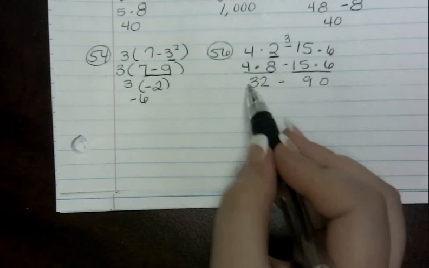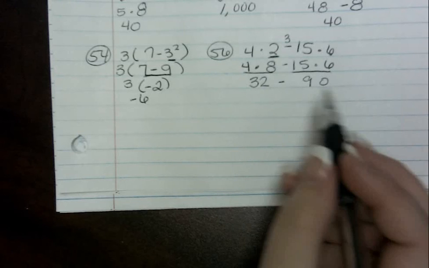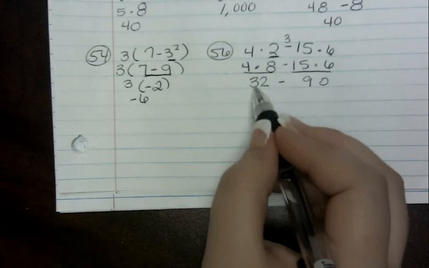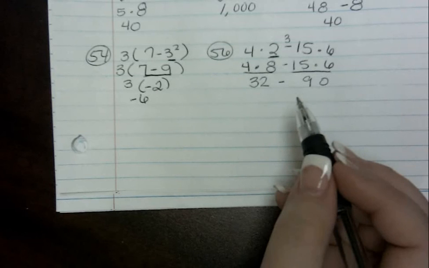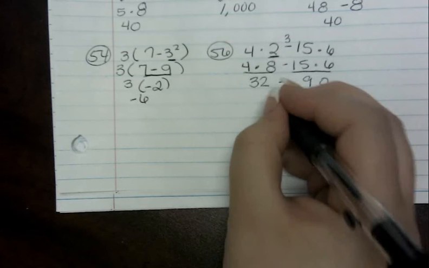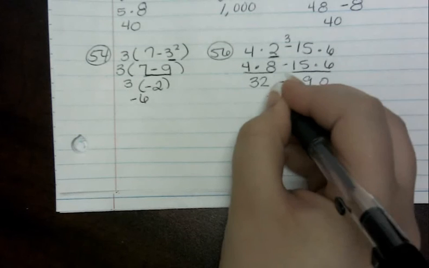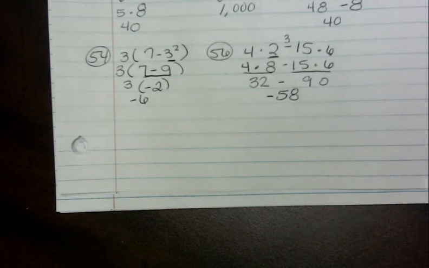But I've got 32 minus 90. So let's say you have $32 in the bank and you go to the store and you spend $90. Well, you absolutely did not have enough money to cover that, so you would end up owing the bank $58. You did not have that much money to pull out, so that puts you in the negative, in the red.